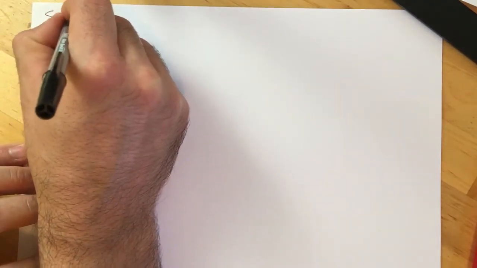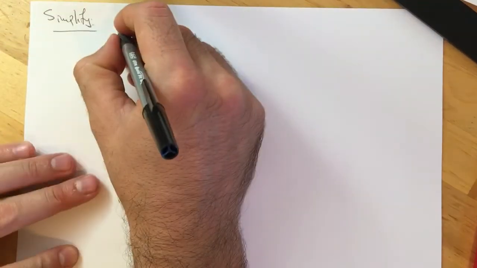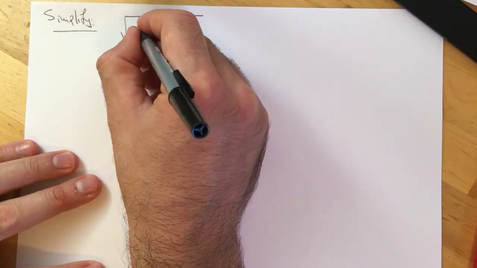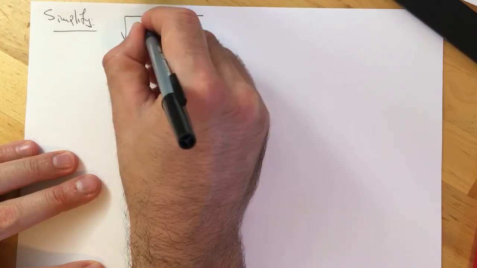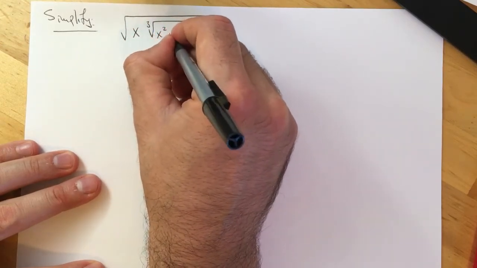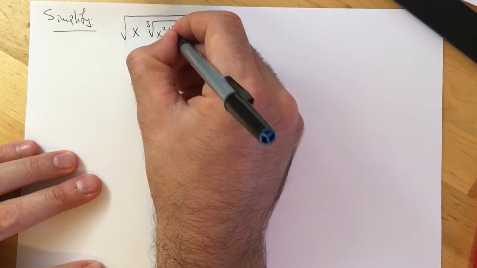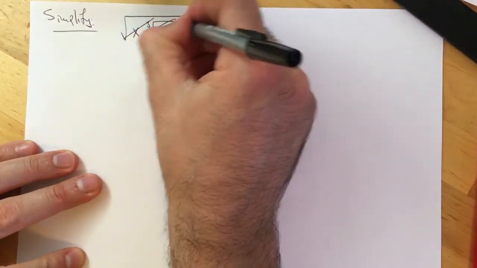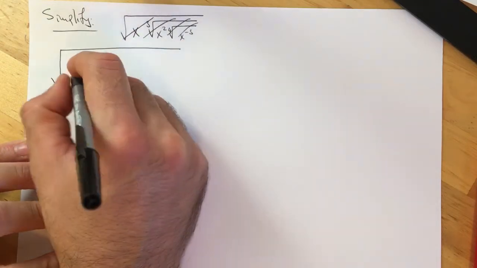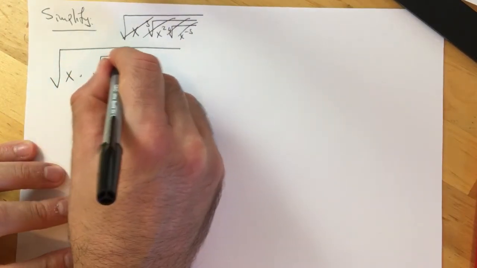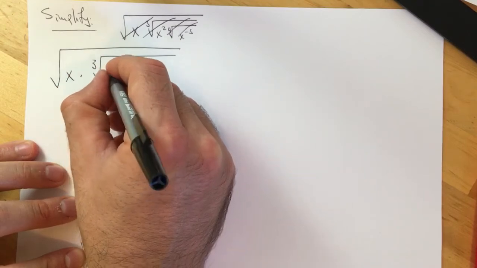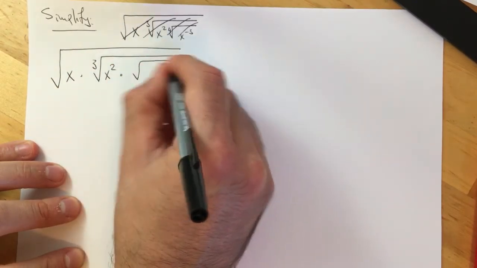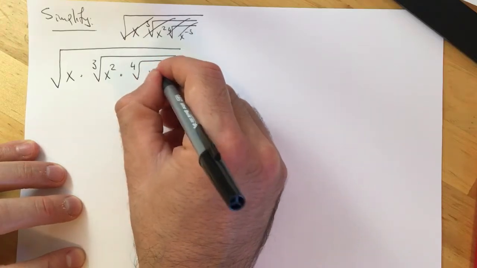Okay, and let's do one more example. We need to simplify the square root of x times the cubed root of x squared times the 4th root of x to power negative 3. Okay, this is not very clear, so I'm just going to rewrite the same thing. So square root of x times the cubed root of x squared times the 4th root of x to power negative 3.